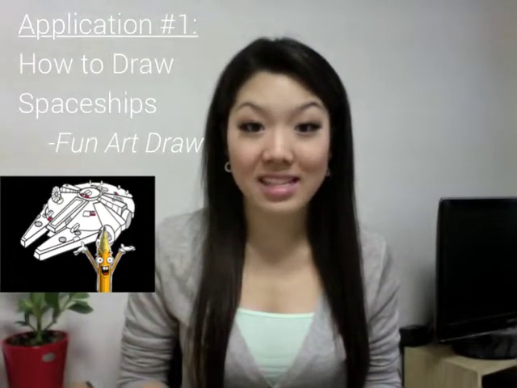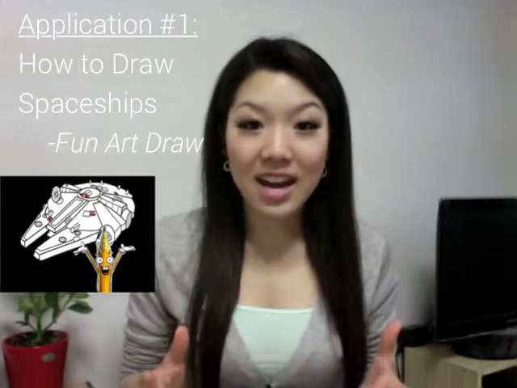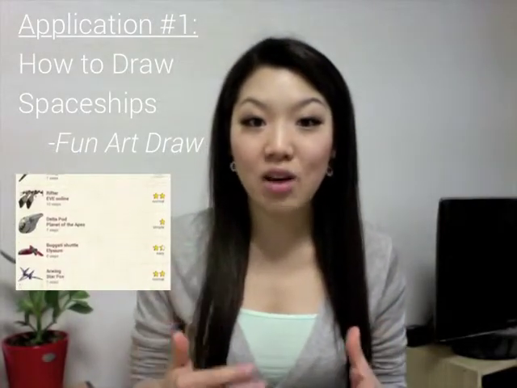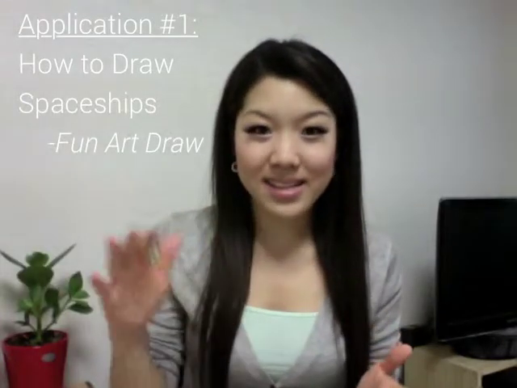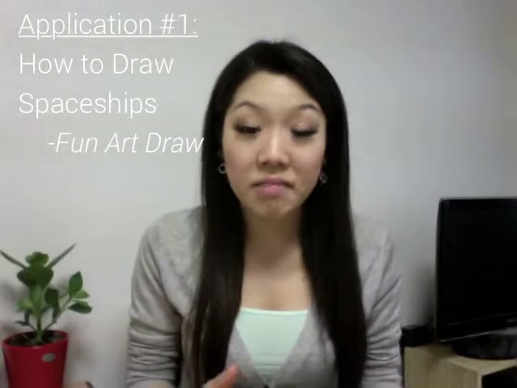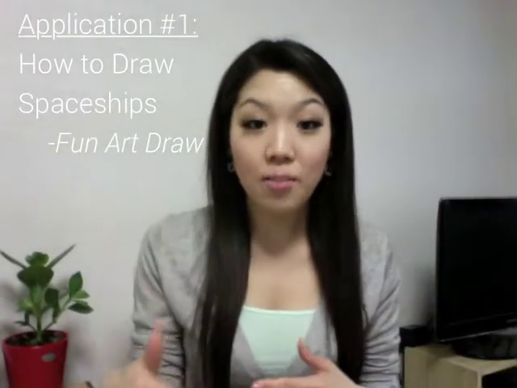So for the applications, I'm going to suggest a couple different apps for this project. I found this app called How to Draw Spaceships. It's by Fun Art Draw, and it's kind of cool because it teaches the students how to draw a variety of different spaceship designs, and it goes step by step on how to do it. So it can help the students brainstorm their own design, or the students can just pick from that list of designs.